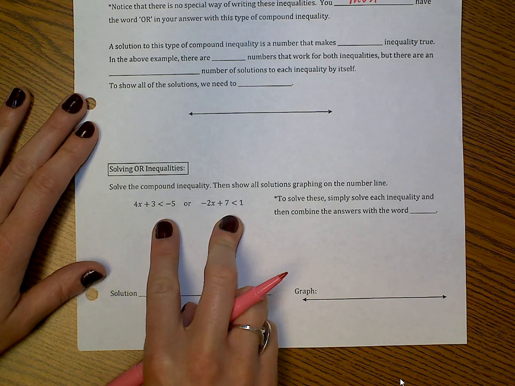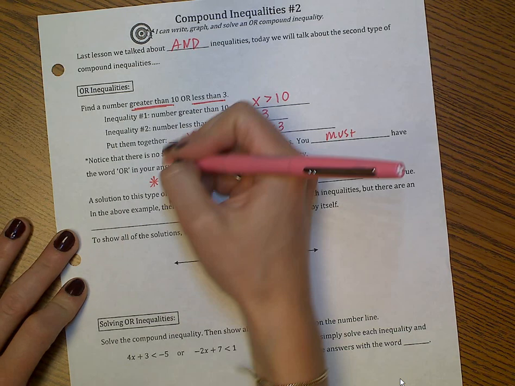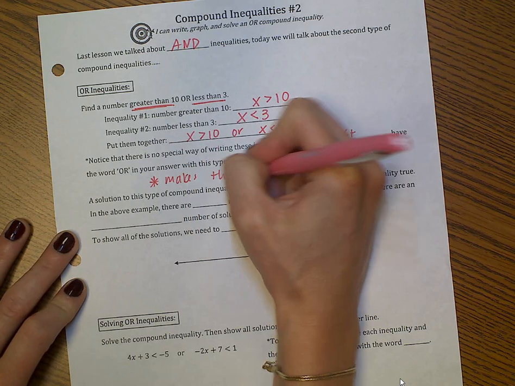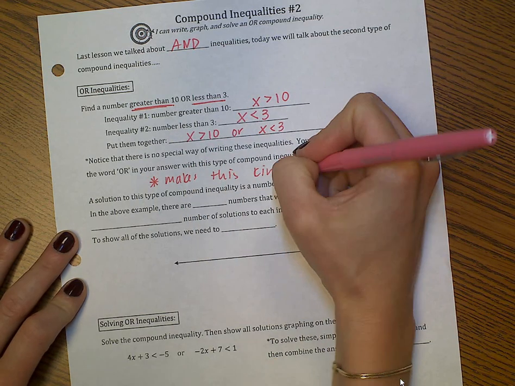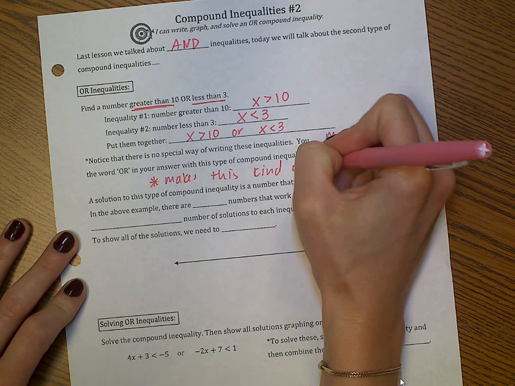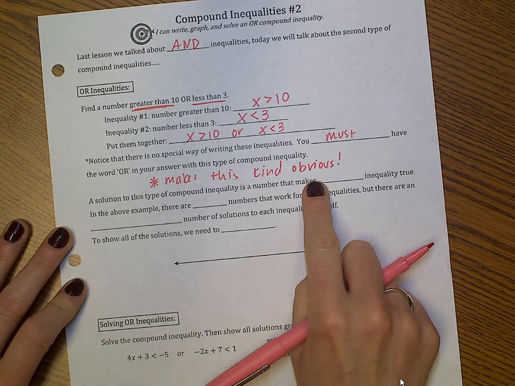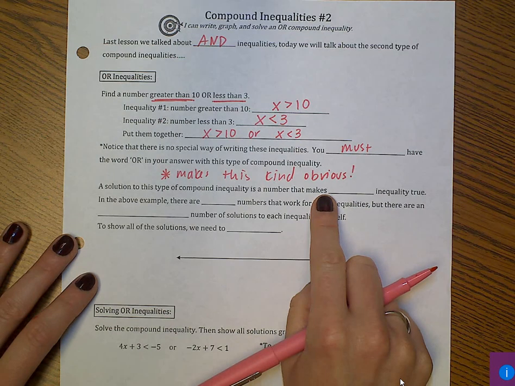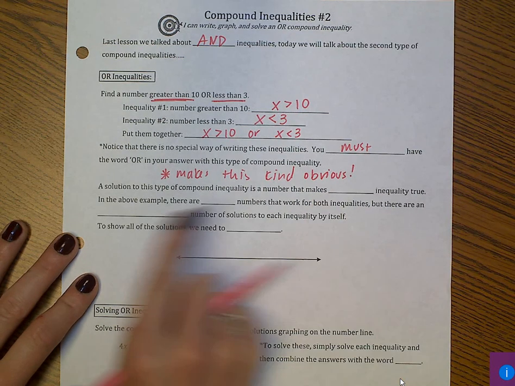So for that reason alone, I'm going to make a note. It makes this kind of compound inequality very obvious. You know it's an or compound inequality because they're going to use the word or. So don't make that harder than it needs to be.